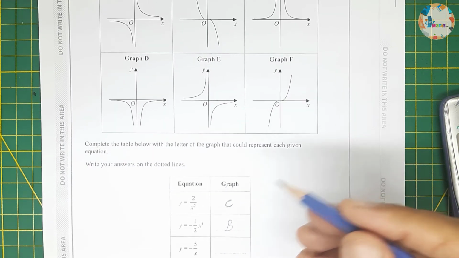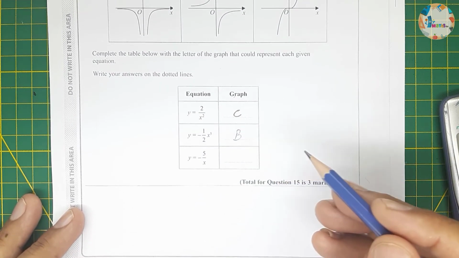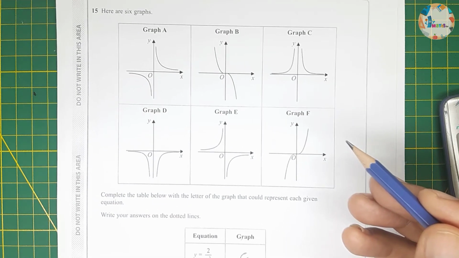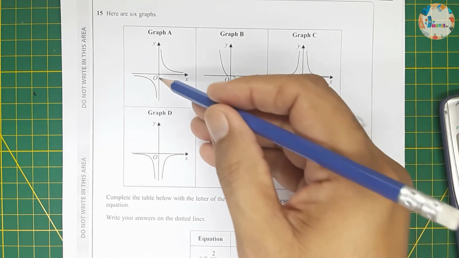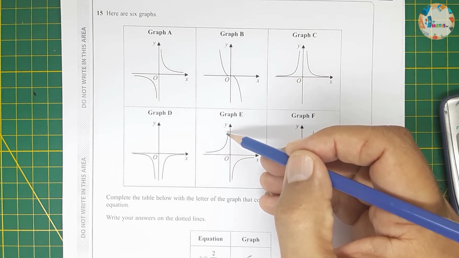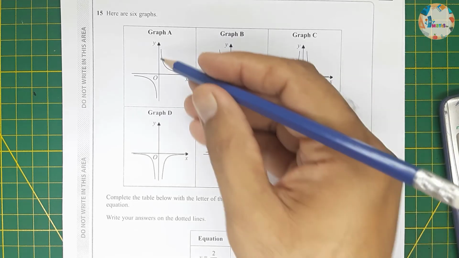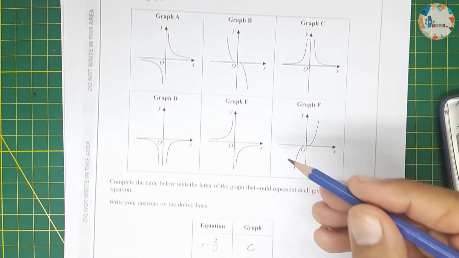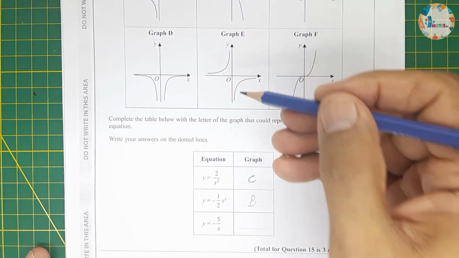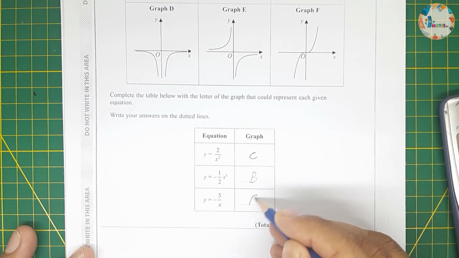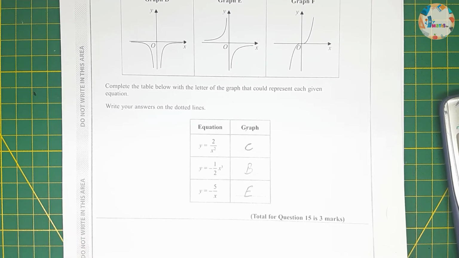And then for this 1/x graph, 1/x graph, we can check. This is basically this one and this one. Again, we'll have to check for the minus, and this is basically negative, and this one is positive 1/x. So we will take this one, which is basically E. So we will take this minus graph, which is E. Hopefully you understood how we have selected these three.